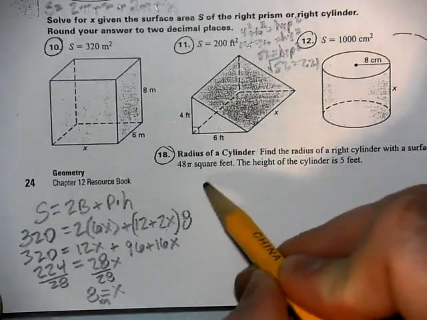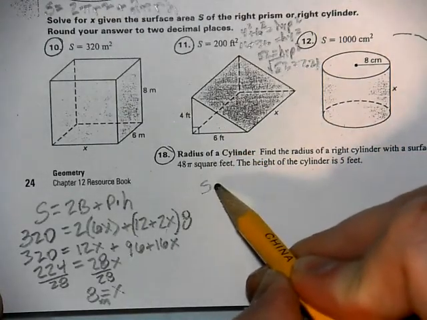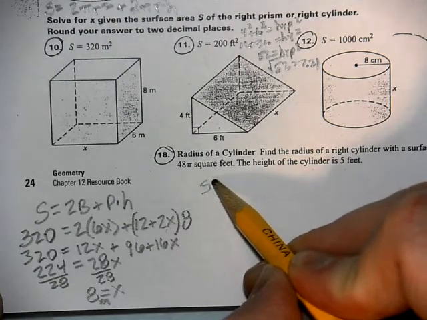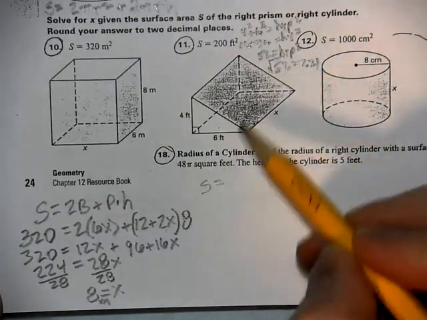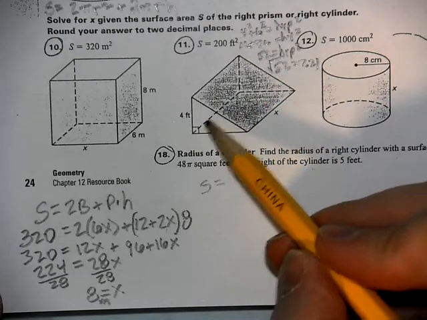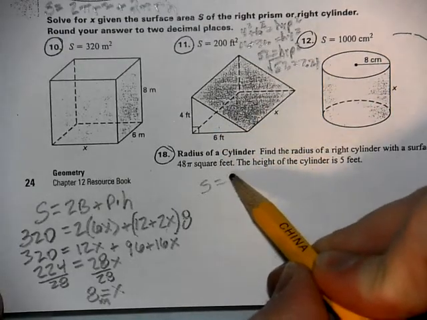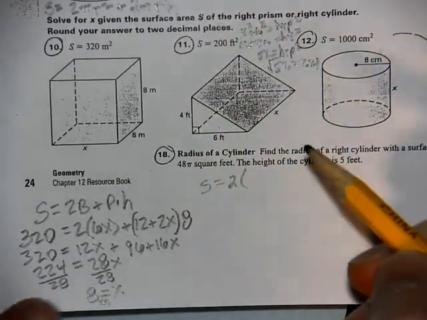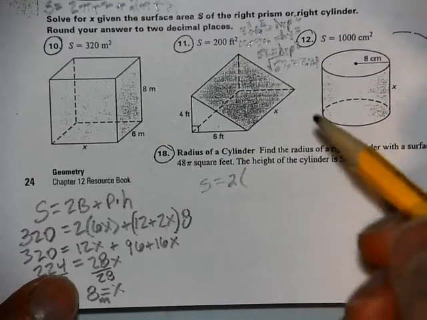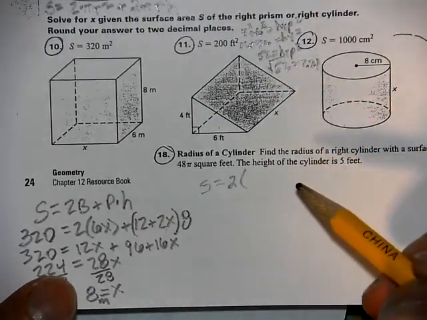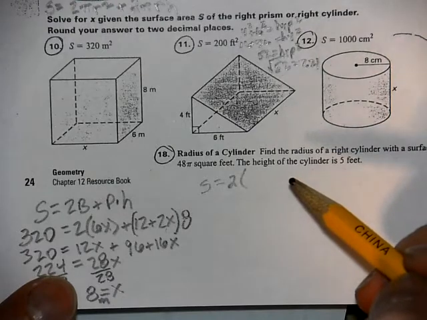So when we do our formula, that is 2 times the base. So we're 2 times, oh, and look at that. We don't really need that value. That was fun to find anyway.